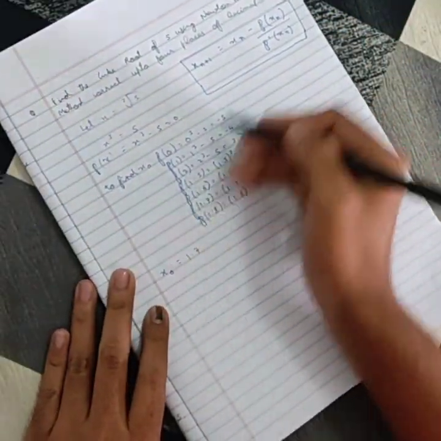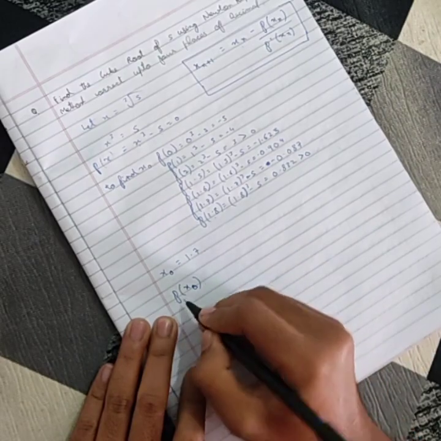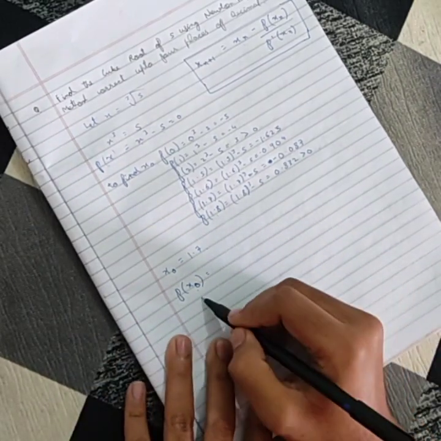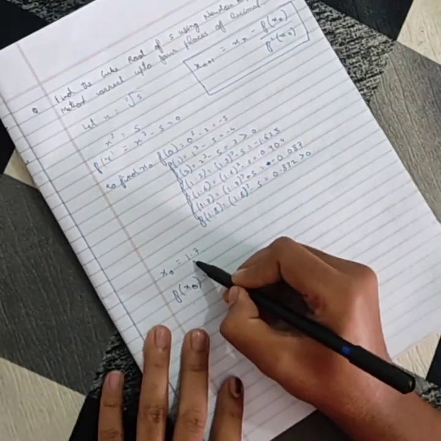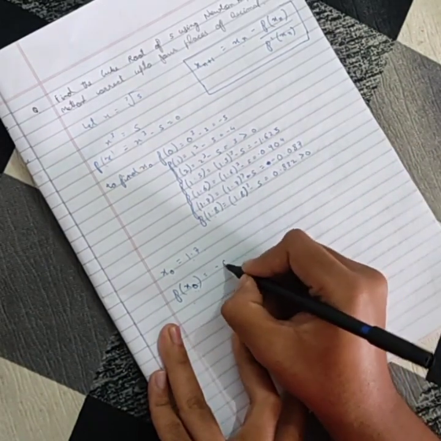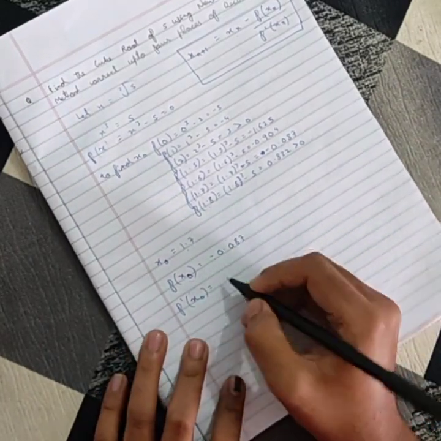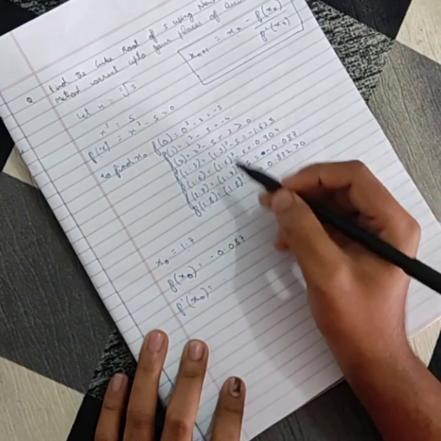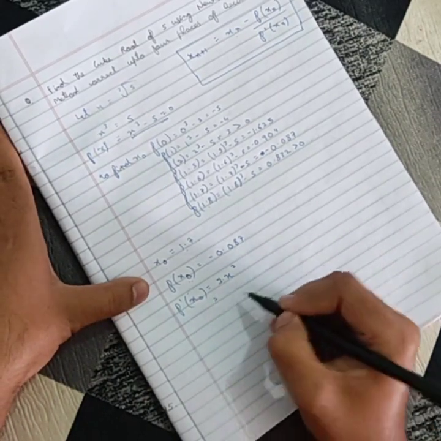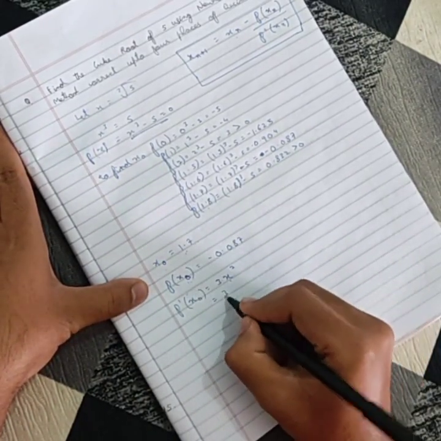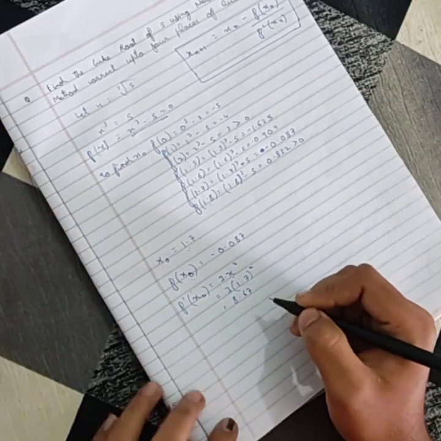So for this, we have xn, which is x0. So we're going to find f of x0, when we put x0 equal to 1.7. So we have the value here, which is minus 0.087. Now we're going to find f dash of x0. Here we're going to differentiate this equation. After that, we get 3x square. So putting the value of x from here, we get 3 into 1.7 square. After calculation, we get 8.67.